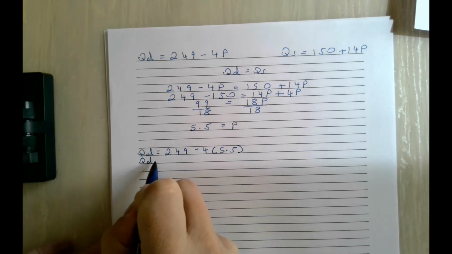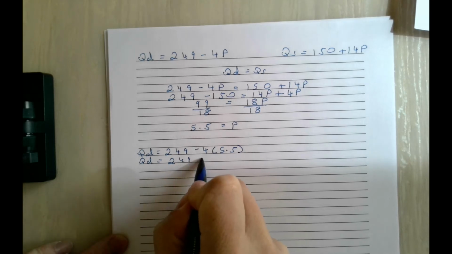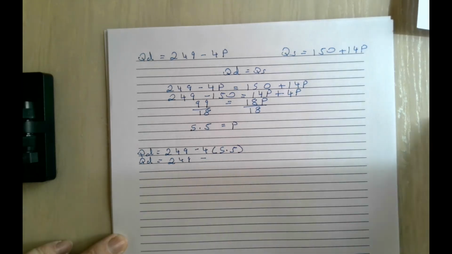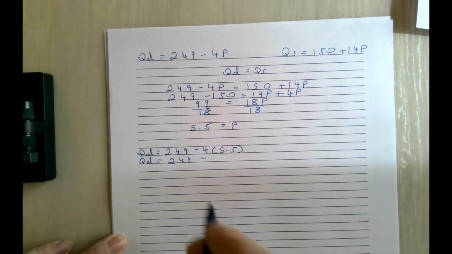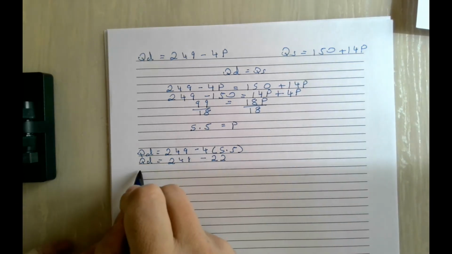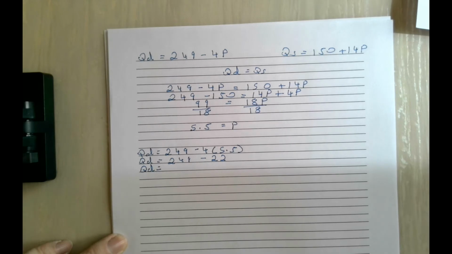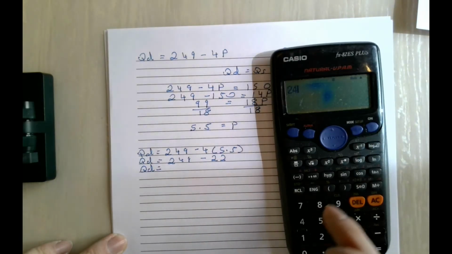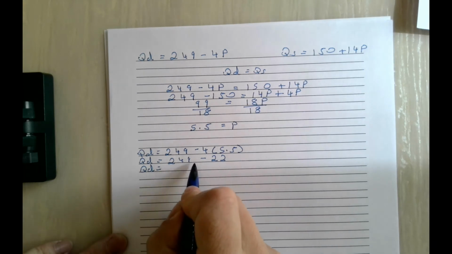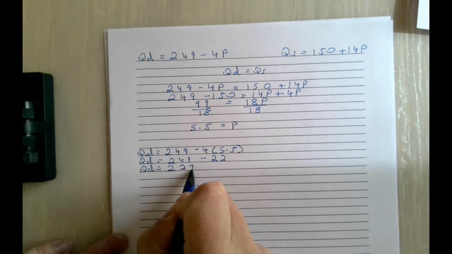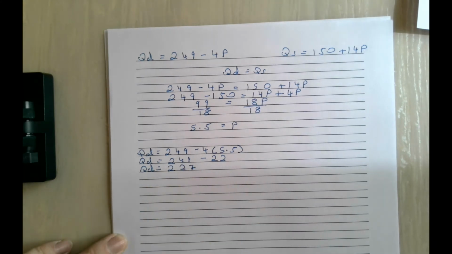So quantity demanded equals 249 minus 4 times 5.5, which is 22. I'll do the calculation: 249 minus 22 equals 227. That's the quantity demanded at a price of 5.5.